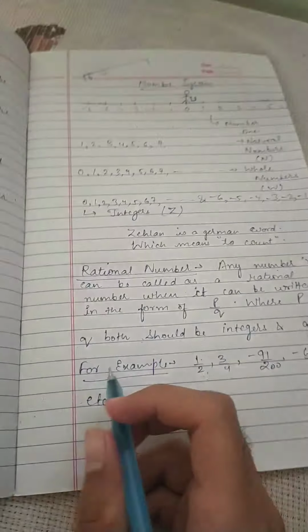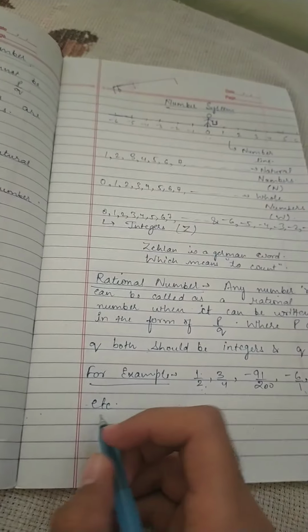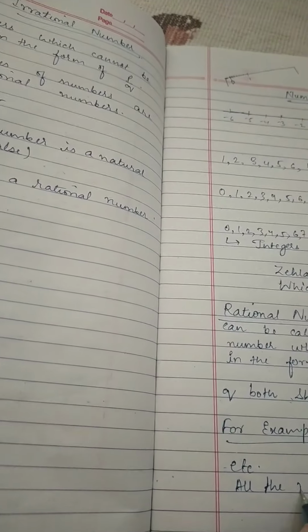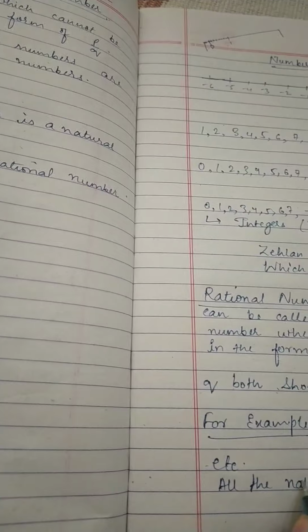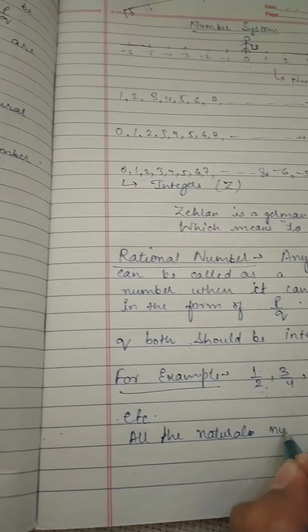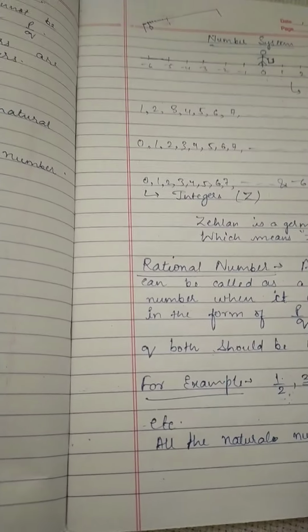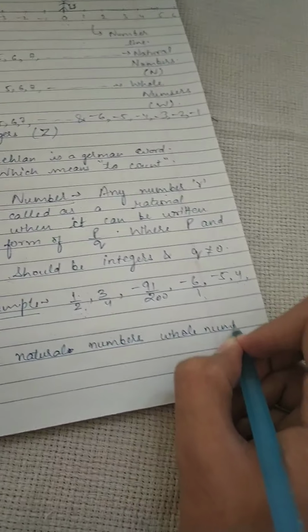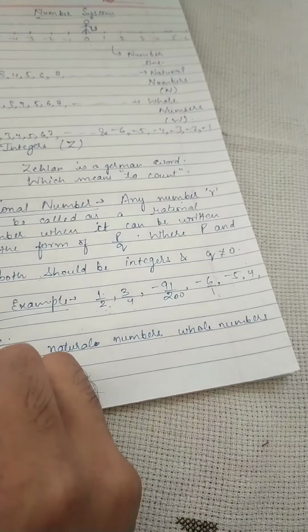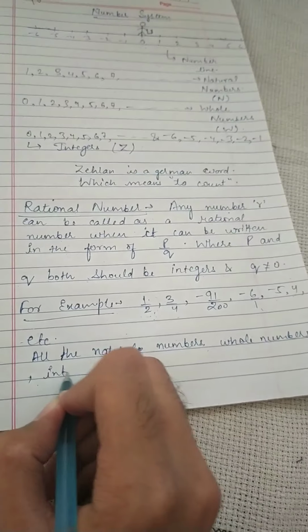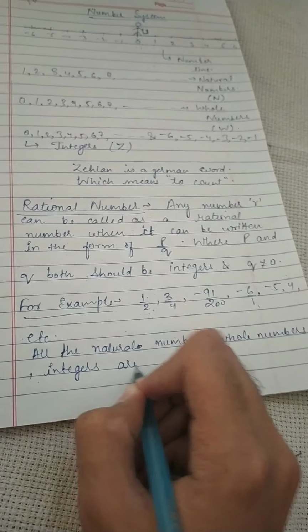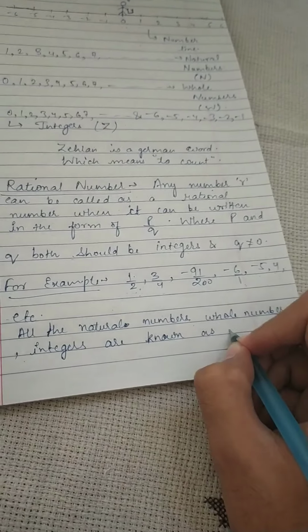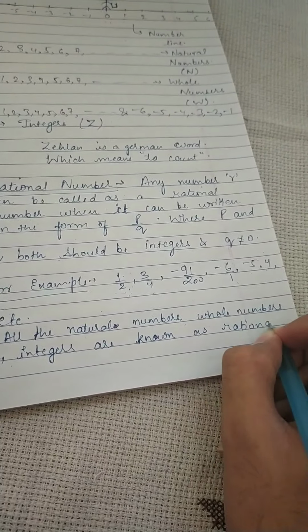We made the conclusion that all the natural numbers, all the whole numbers, as well as all the integers are known as rational numbers.